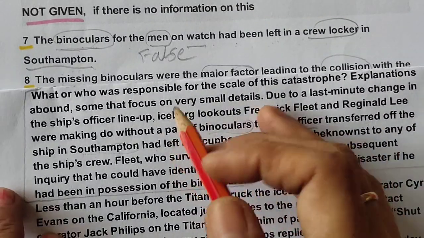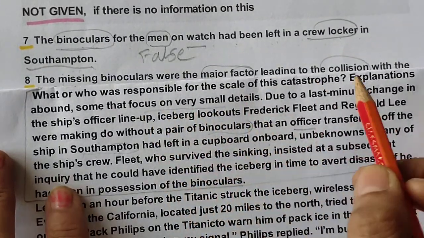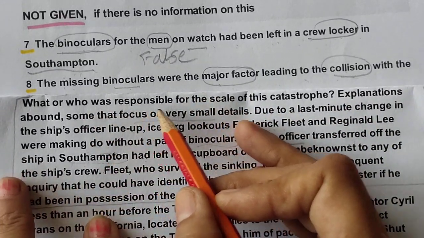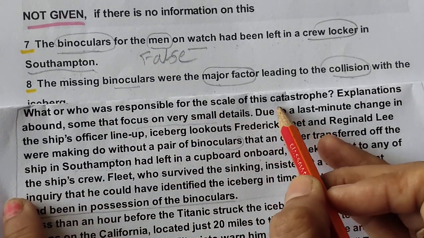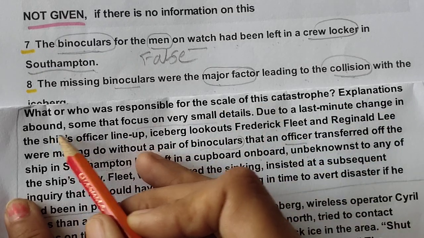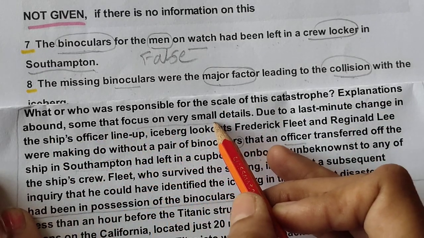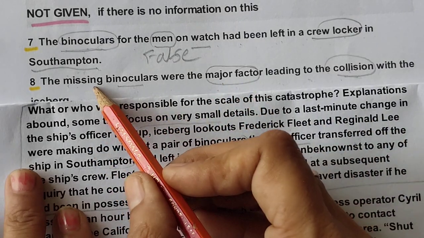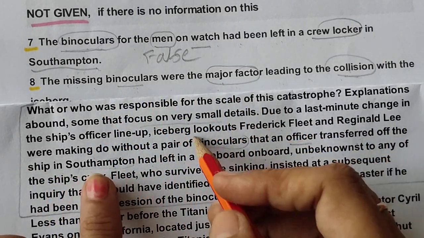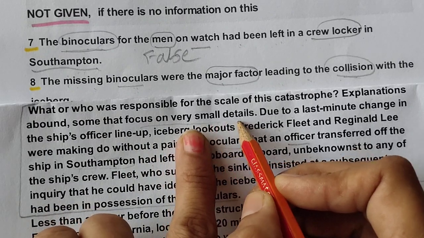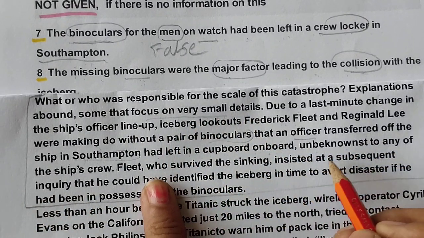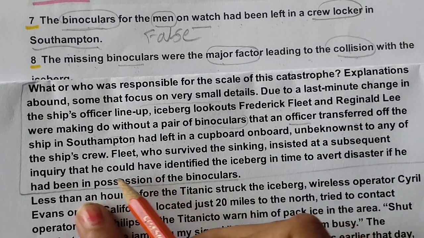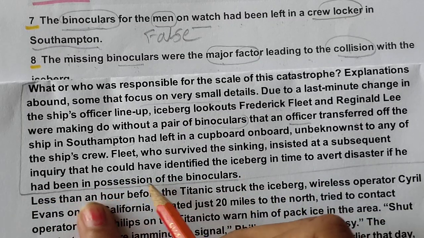Yeah, focus on very small details. See this, who was responsible for the leading of this catastrophe? Explanation about some that focus on very small details due to a last minute change. So the missing binoculars incidents were the small details, not the major things. So see this, you can read the full paragraph.